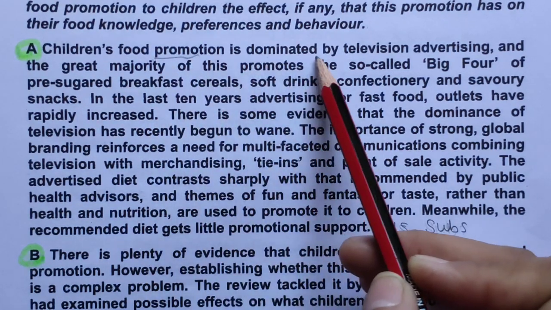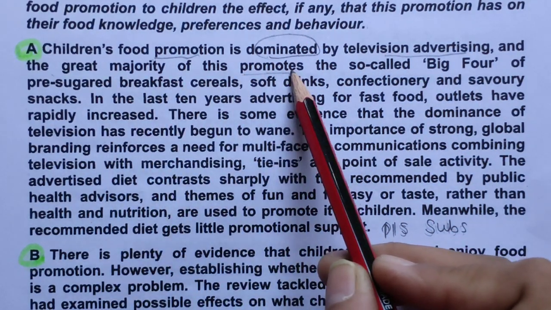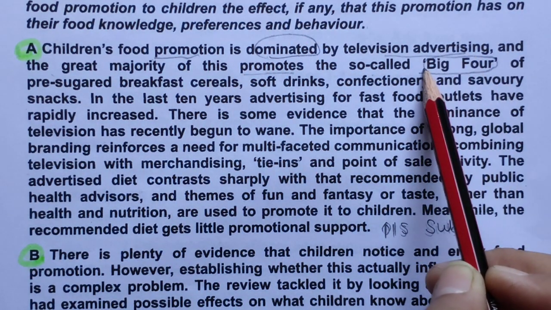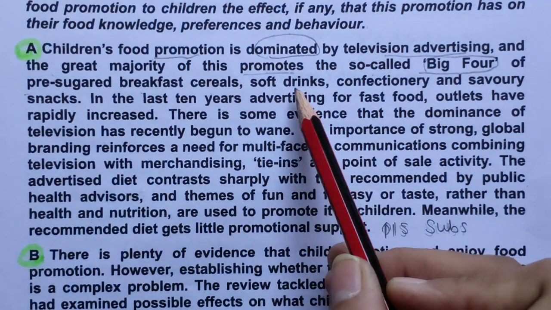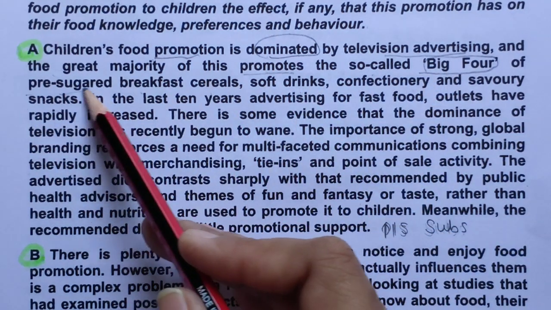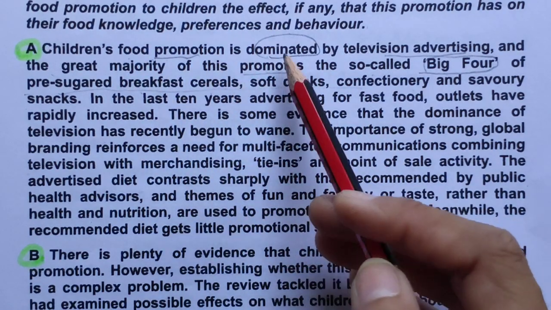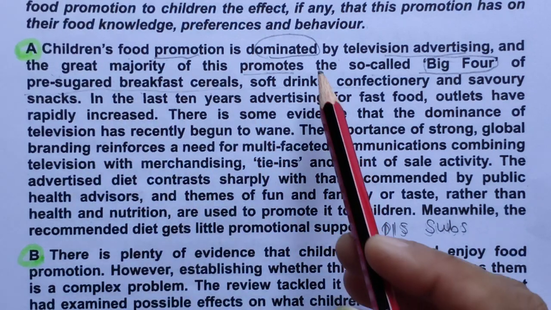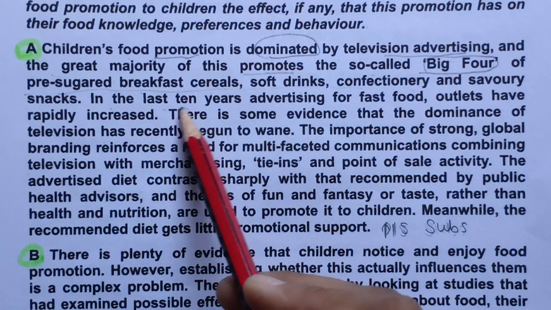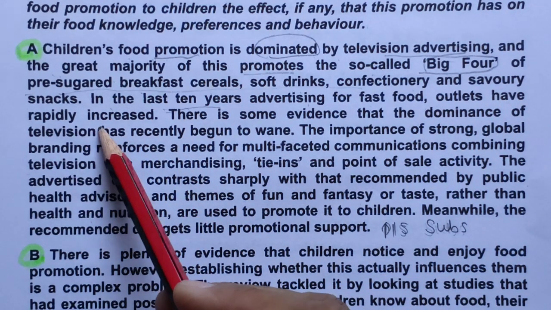Food promotion is dominated by television advertising, and the great majority of this promotes the so-called big four. The big four word we have read: pre-sugared breakfast cereals, soft drinks, and so on, these four things they are talking about. In the last 10 years advertising for fast food outlets has rapidly increased.